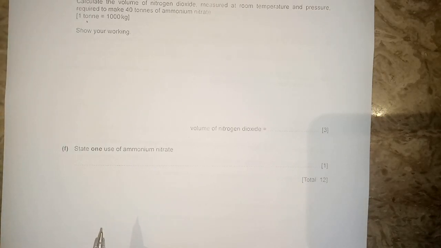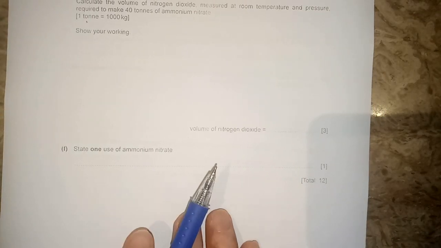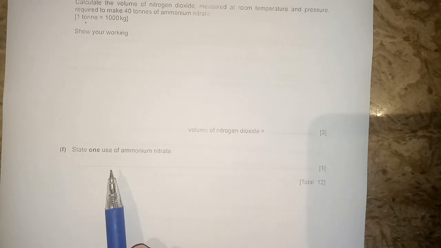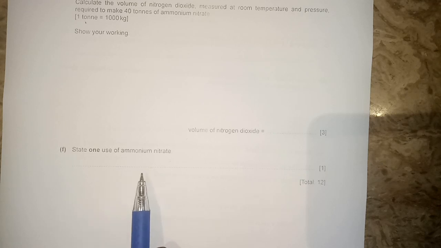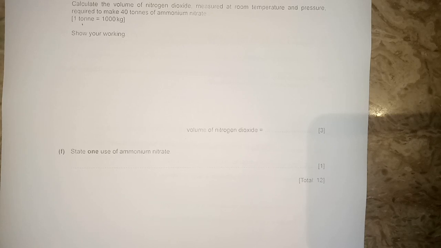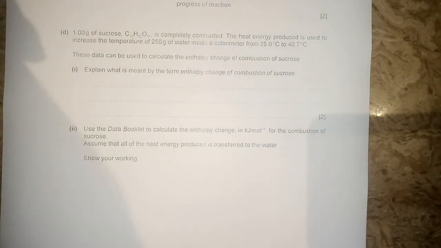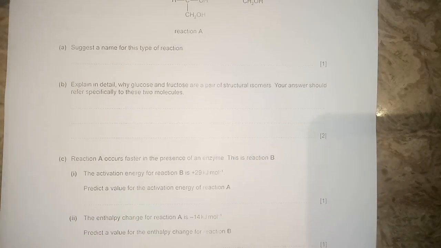Now here: state one use of ammonium nitrate. As I already mentioned, ammonium nitrate is a fertilizer, so you can say that it can be used as fertilizer. So here we completed this question as well, and proceed towards question number 3.